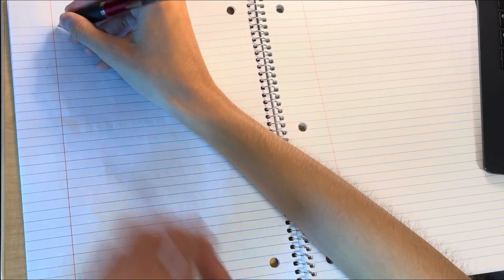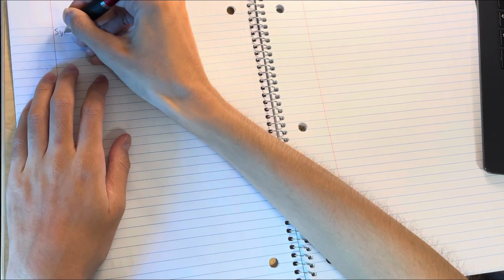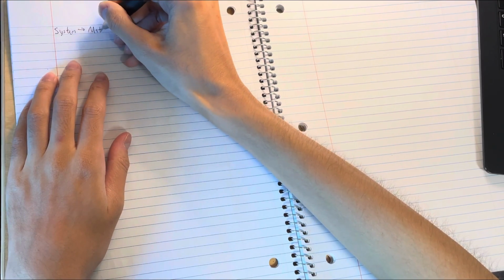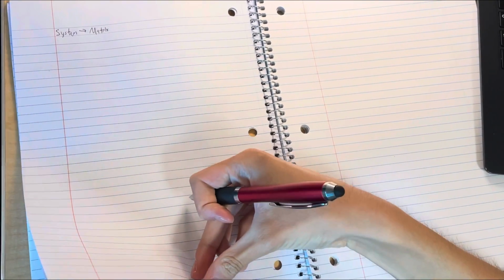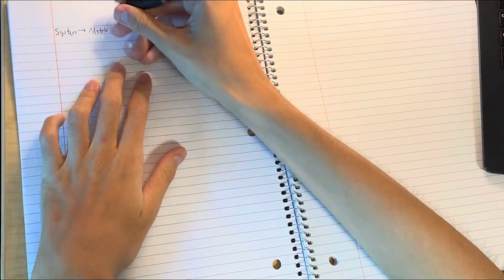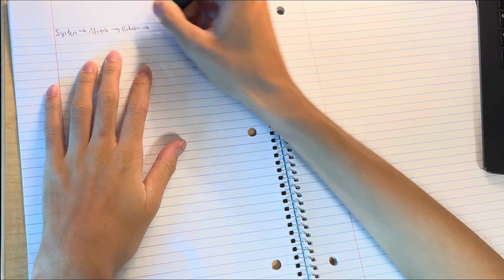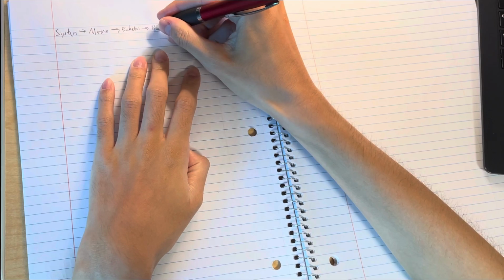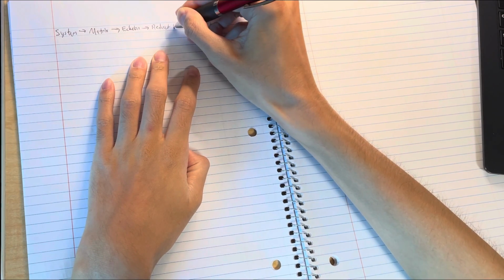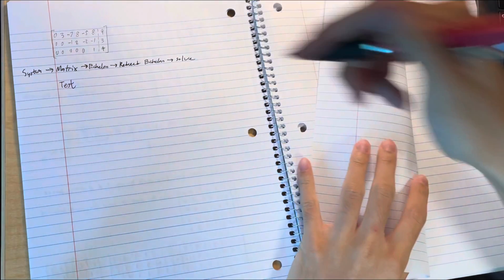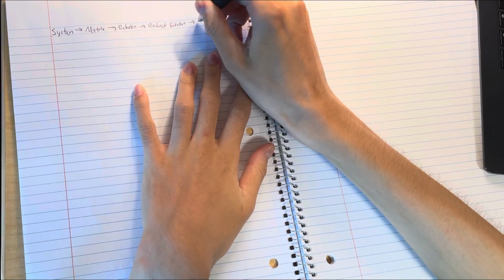First, we've got our equation, so that's going to be our system, and then we're going to convert that into a matrix. We're going to convert that into echelon form. Then we're going to convert that into reduced row echelon form. And then we're going to solve it. All right, so those are our steps.